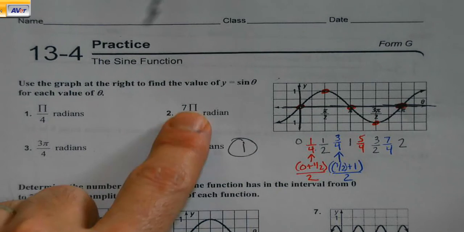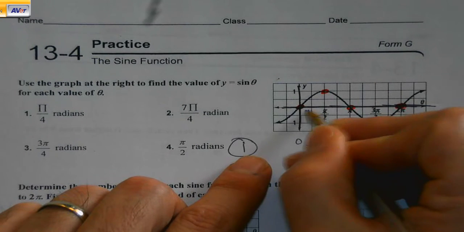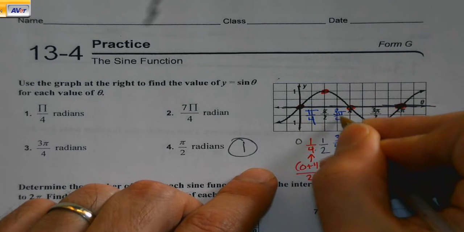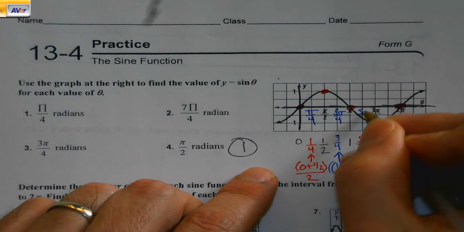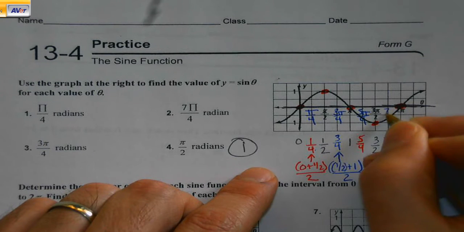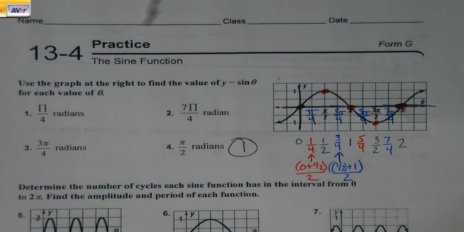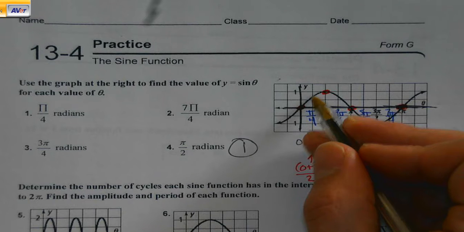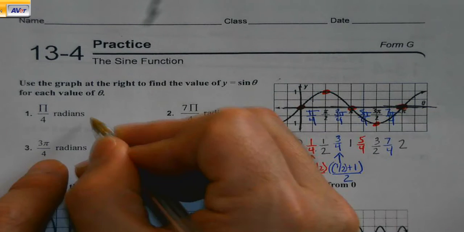So when I'm looking at these pi measurements, I'm basically just putting the pi back in with each of those fractions. So if I'm looking at pi over 4, well, it's a little more than 1/2, but it's not to 1. I don't know. We kind of guesstimate.